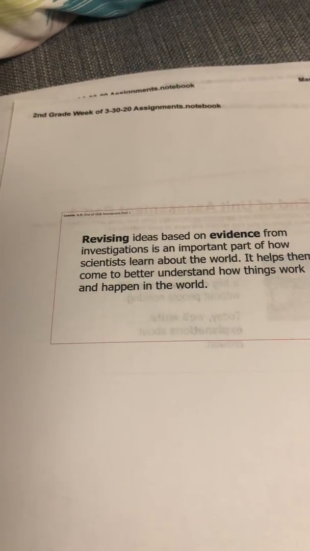Remember, boys and girls, even though we may have explained the possible observations and reasons as to why or how the cliff eroded, we can always revise or change, add, take away some of the ideas that we previously recorded, because we're always learning something new about the procedures we use to investigate a problem.